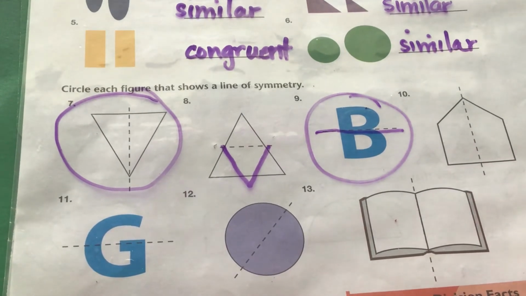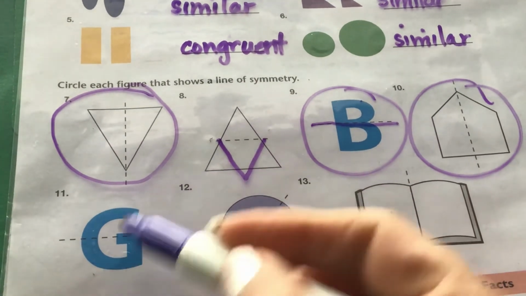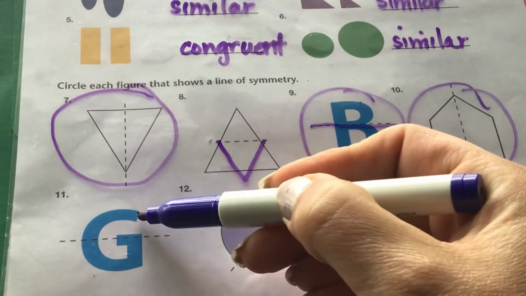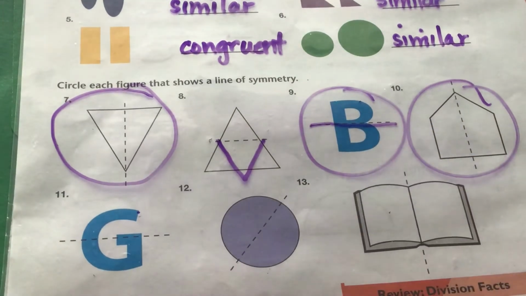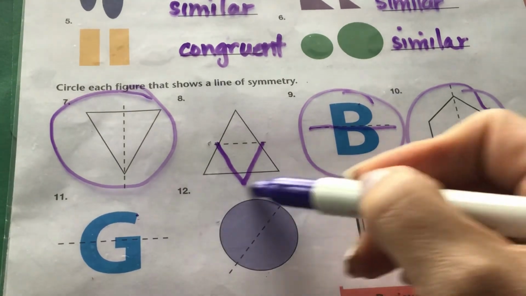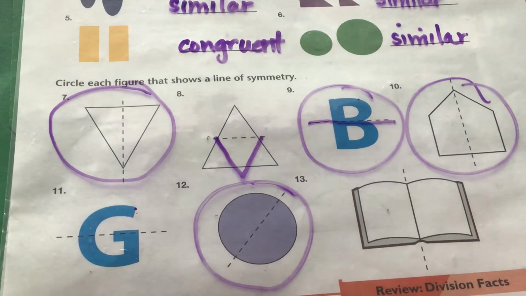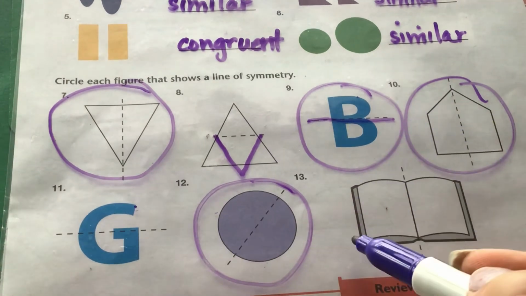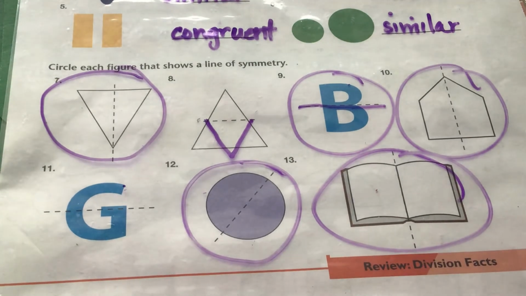What about number 10? What did you get for that one? Yes, this is a line of symmetry. Very good. What about number 11? If this top part of the G came down, a part of it would line up, but it's not an exact match, so that would not be a line of symmetry. What about number 12? Yes, this one. It's right in the middle, so this half of the circle would go right on top of the other one. What about the book? If I took one side and flipped it to the other. Yeah, exactly. Great job.